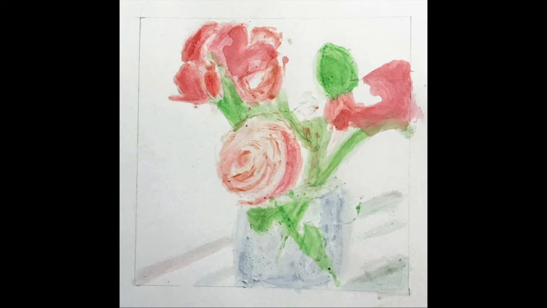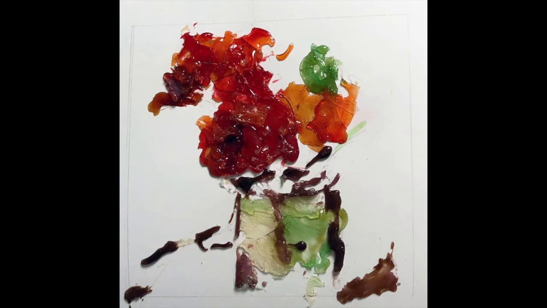You move on to the next one, which is watercolor. It's getting a little bit more vague. We don't know if this is pansies or peonies or roses, but you do know that they're flowers, and it still uses kind of representational color, but it is getting a little bit more vague and blurry edges.